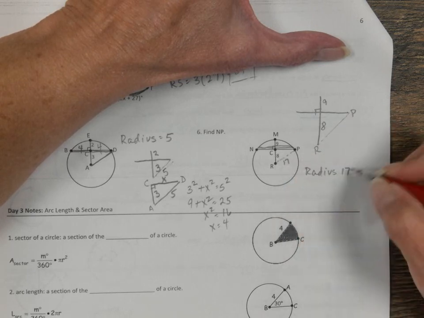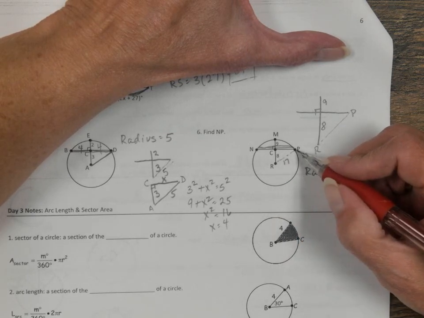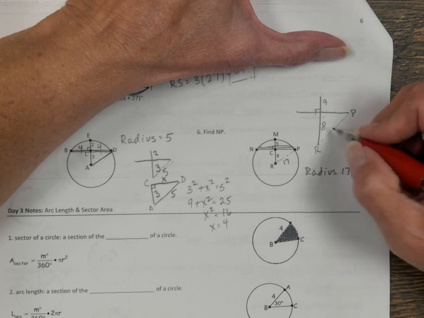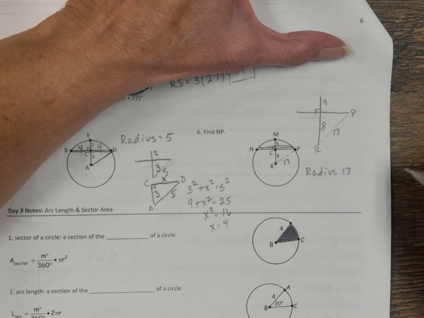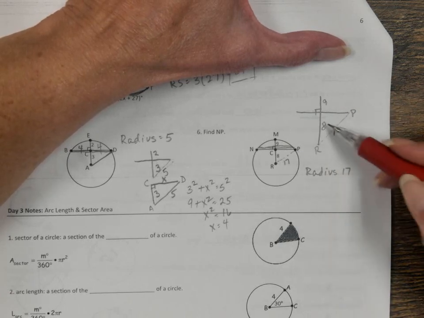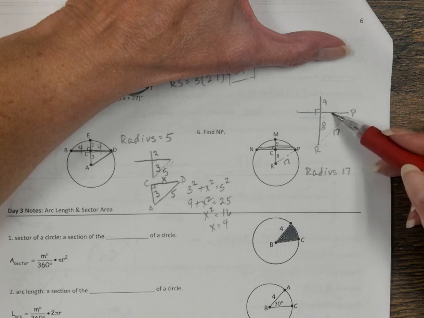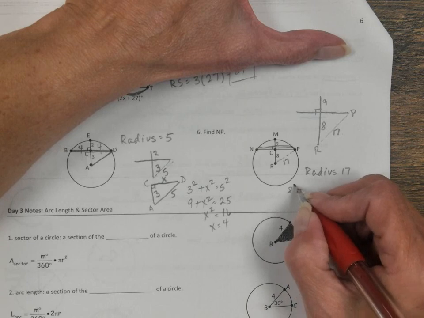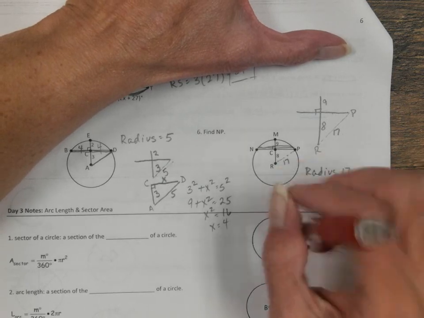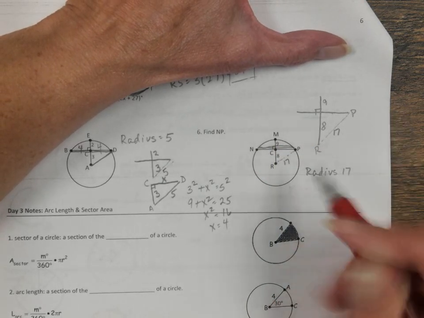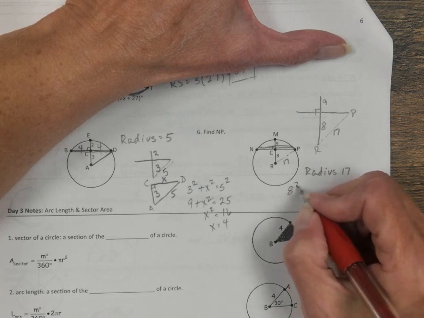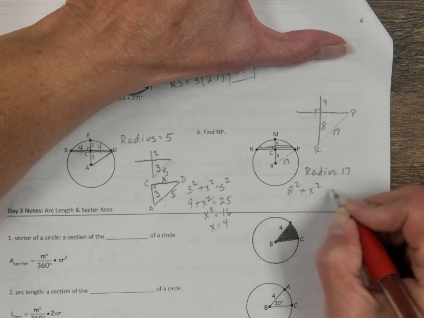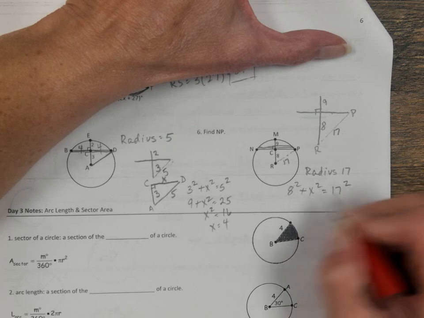From the center to the edge, I'm going to make that hypotenuse 17. Exact same problem. 8 squared plus x squared equals 17 squared.